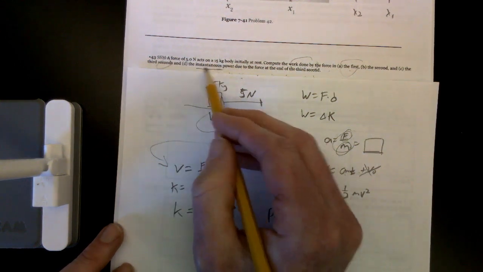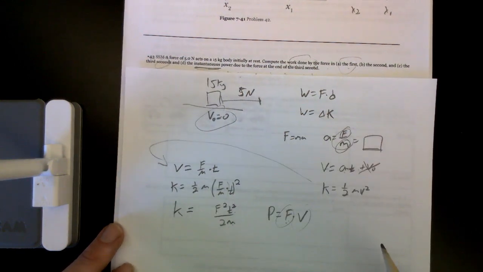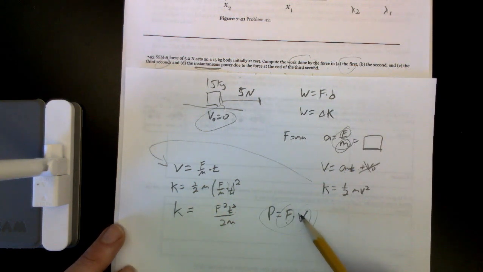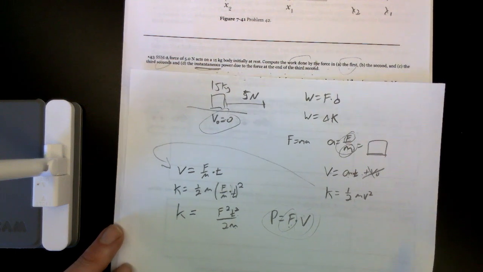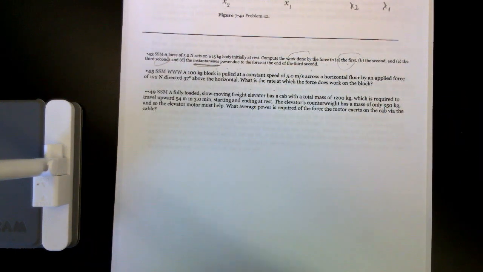You might be thinking, if you see instantaneous power, oh, I got to take a derivative somewhere, but sometimes you don't really have to take a derivative. That's why we have this formula. It's like the derivative is kind of built into the velocity in some sense. Okay, so that was 43. Let's look at 45.